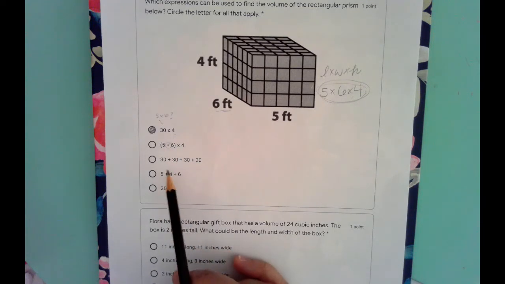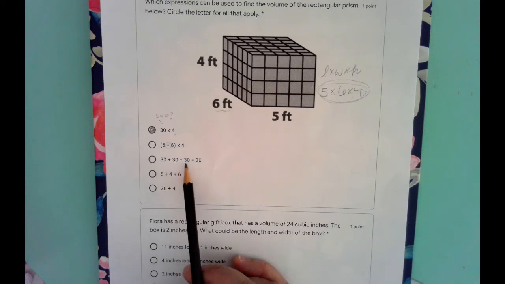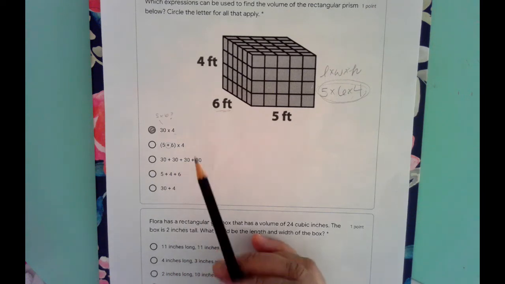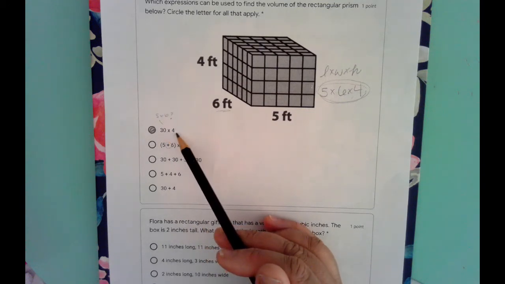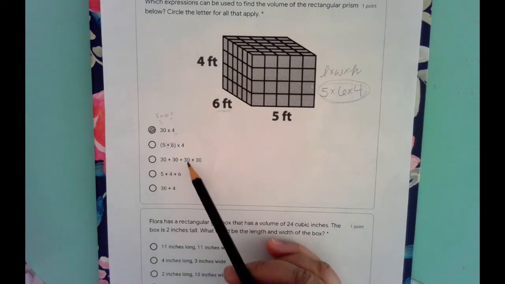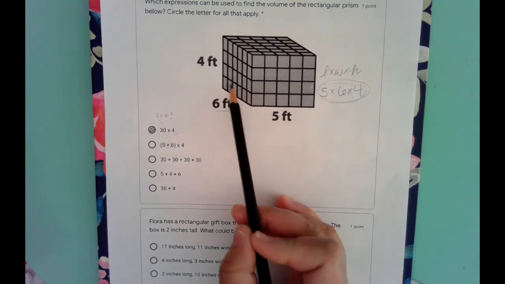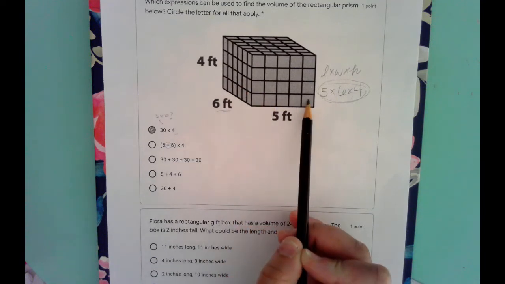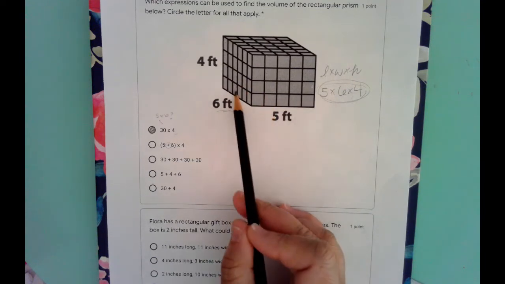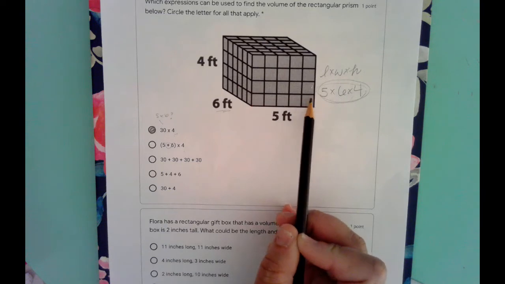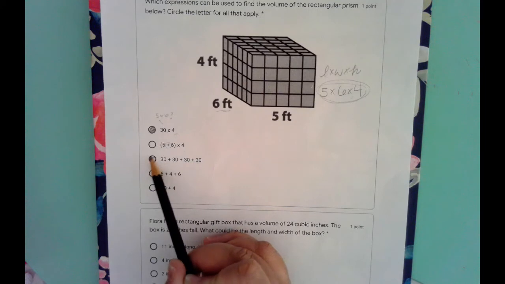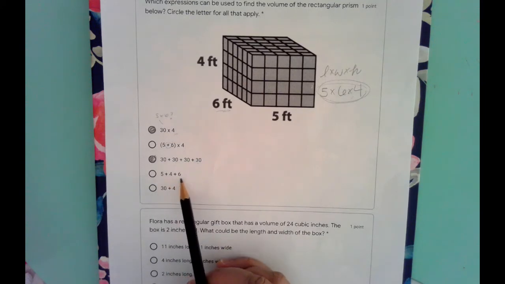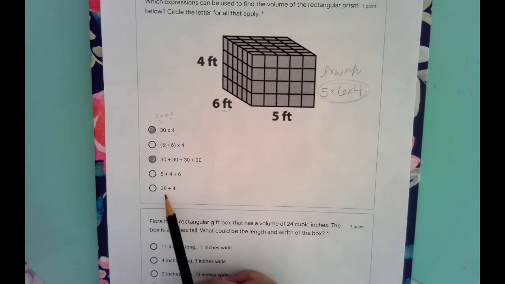30 plus 30 plus 30 plus 30. Now this is interesting because we know that 5 times 6 is 30 and they're going to multiply it by 4. So since multiplication is repeat addition, then yes, 30 plus 30 plus 30 plus 30 is correct because we know on each layer there are 30 cubes because the bottom layer is 5 times 6, 30, plus 30 on this layer, plus 30, plus 30. 5 plus 4 plus 6, we know that doesn't work. 30 plus 4, we know that also doesn't work.